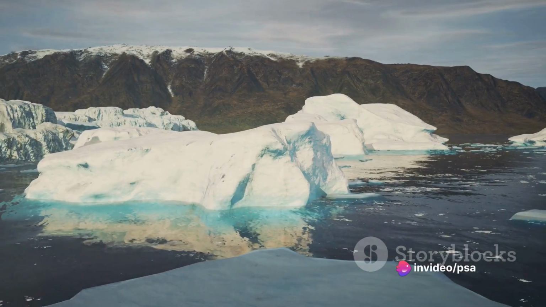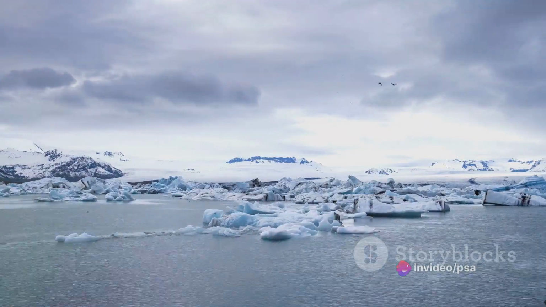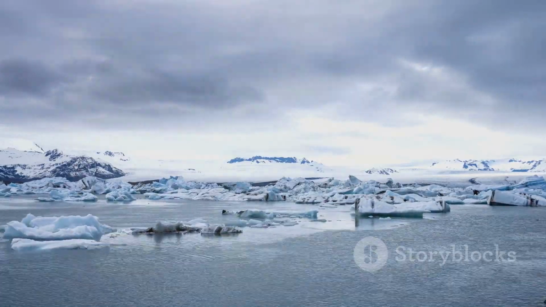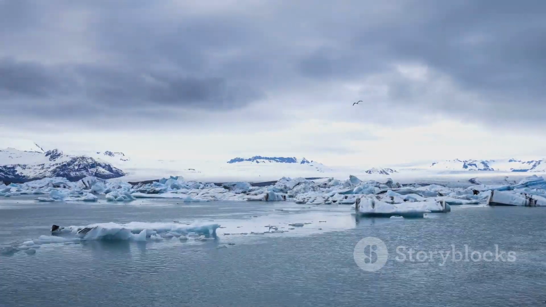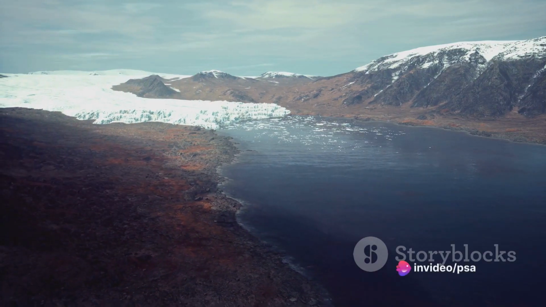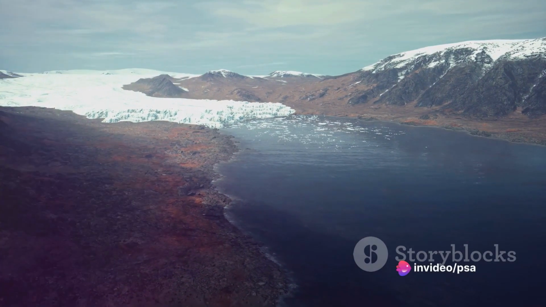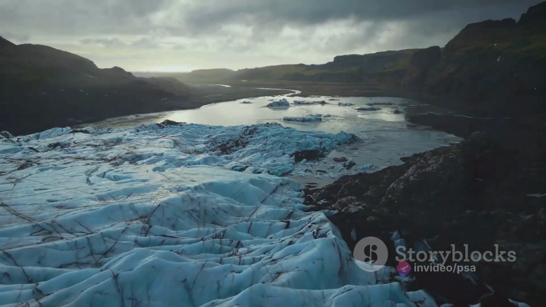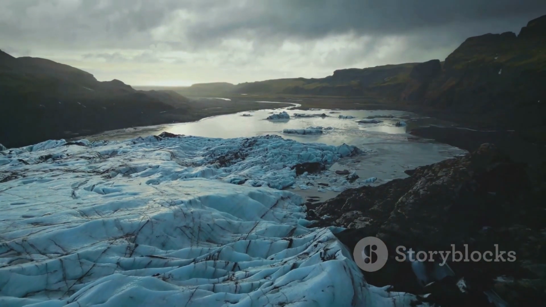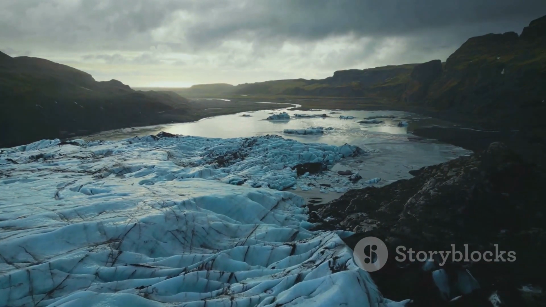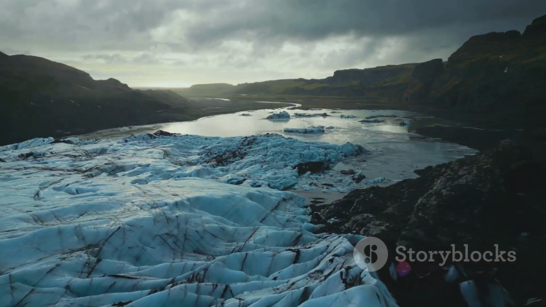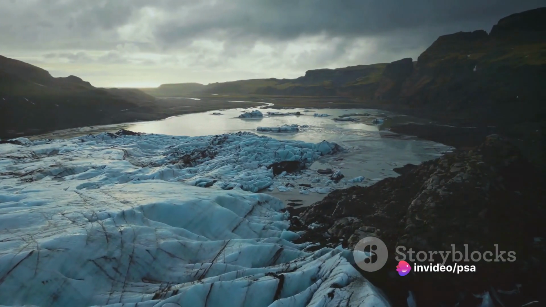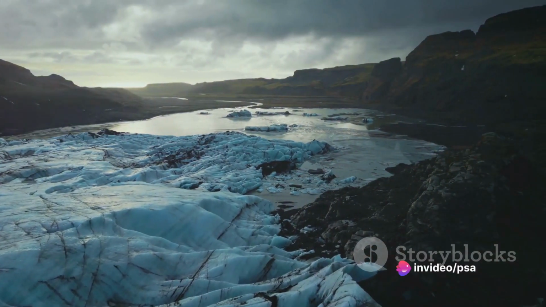These icy behemoths, remnants of past ice ages, have shaped the world in ways both subtle and dramatic. Let's delve into the stories of some of these iconic glaciers. First, we have the Laurentide ice sheet, a massive glacier that once blanketed much of North America. Imagine a sheet of ice, so thick and expansive, it stretched from the Atlantic to the Pacific, from the Arctic down to the modern United States Midwest. Its melting reshaped the continent, carving out the Great Lakes and sculpting the northern plains.